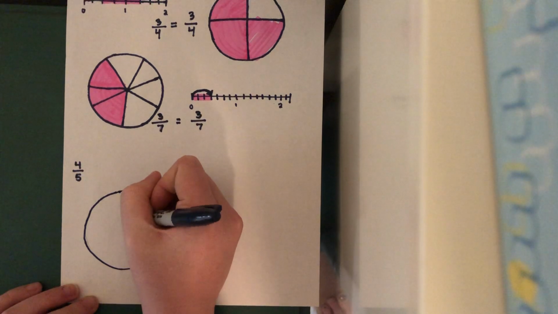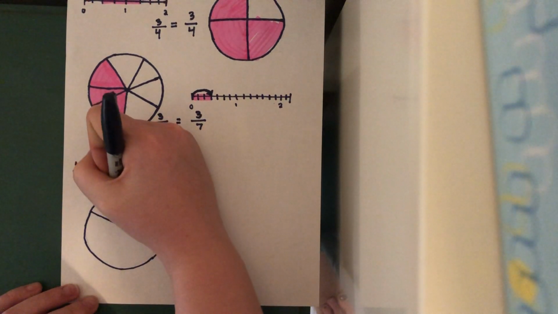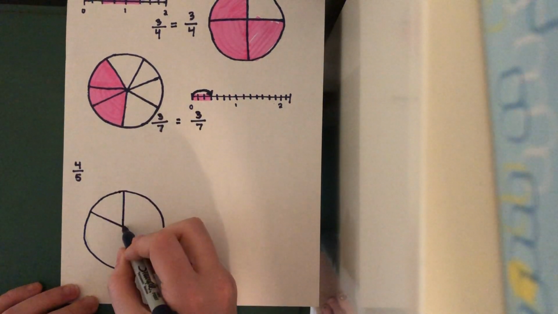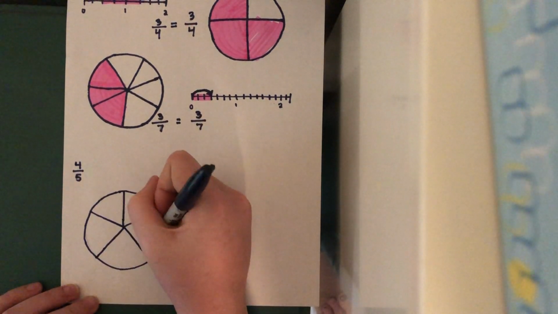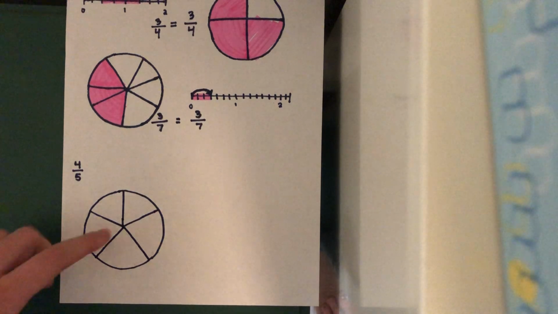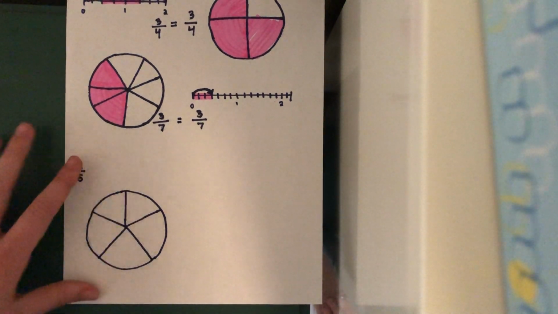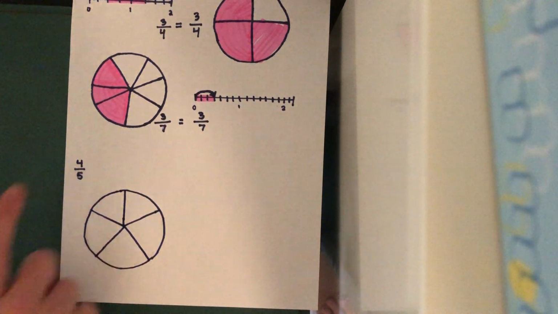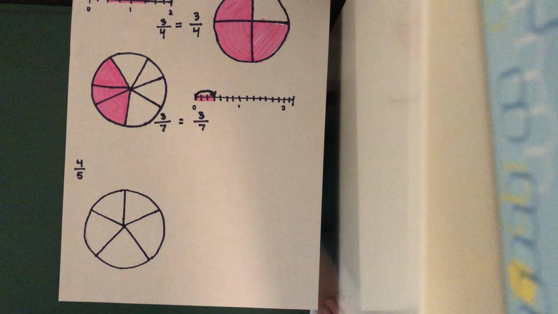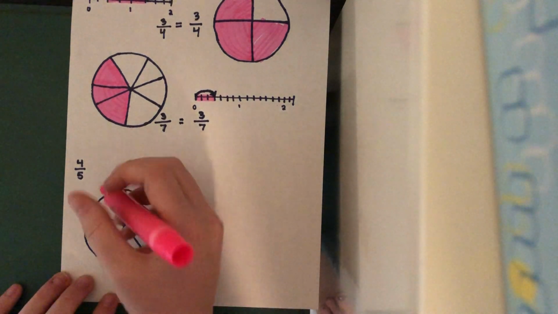So there's 1, there's 2, there's 3, there's 4, and then there's 5. So let's double check. There's 1, 2, 3, 4, and 5.